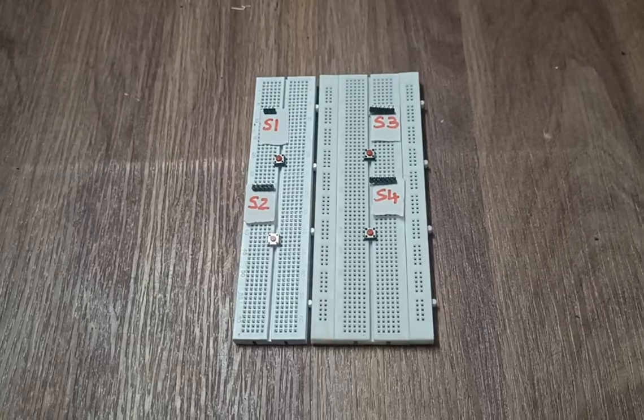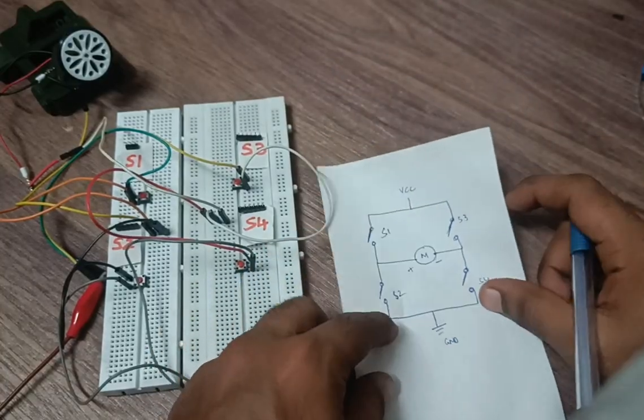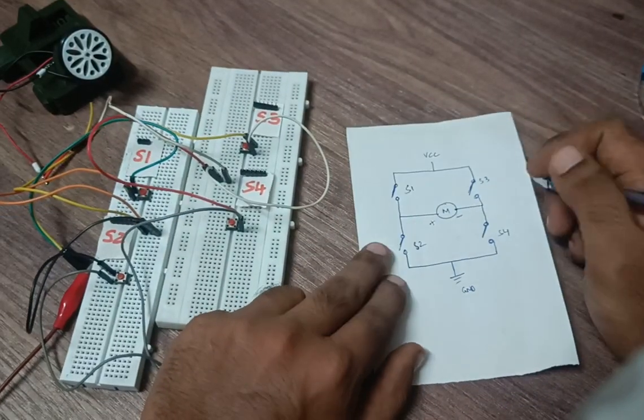We have just marked the switches with names. Okay, guys, this is a simple circuit diagram of an H bridge which I've made with switches.